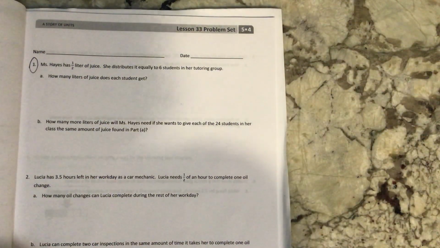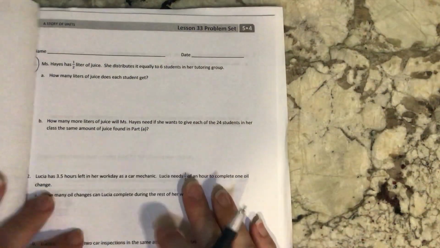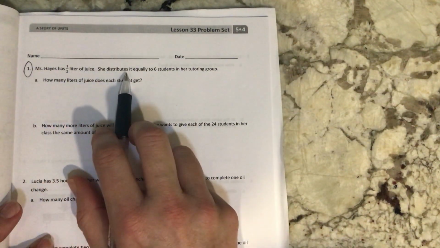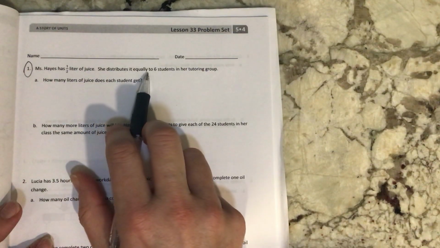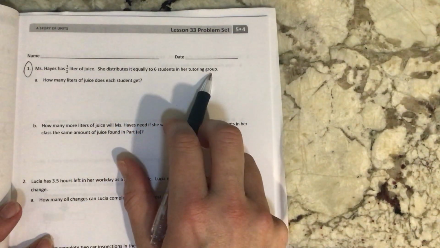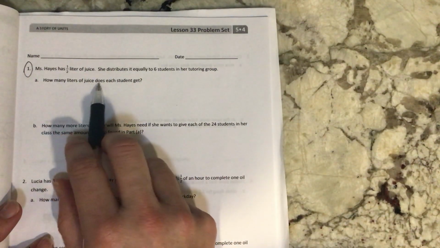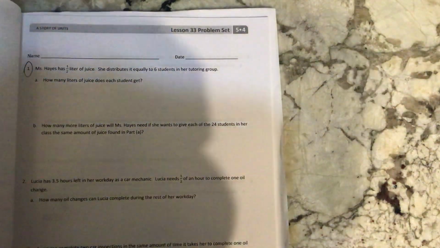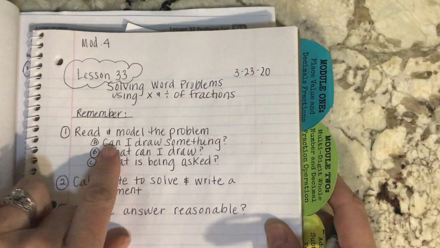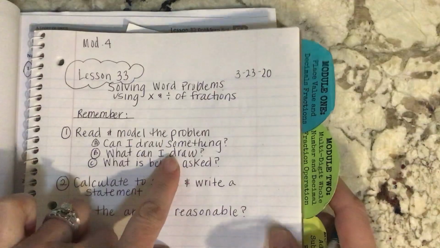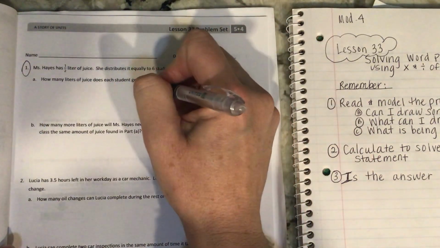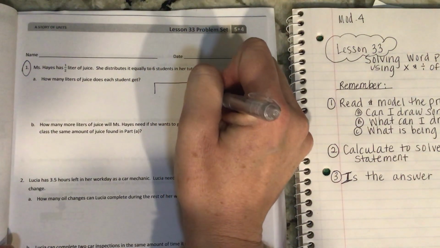Okay, so here we go. Miss Hayes has a half a liter of juice. She distributes it equally to 6 students in her tutoring group. How many liters of juice does each student get? Okay, so first of all, exactly like my note said, we need to read and model the problem. Can I draw something? Well, Mrs. Hayes has a half a liter of juice. So let's go ahead and let's show.